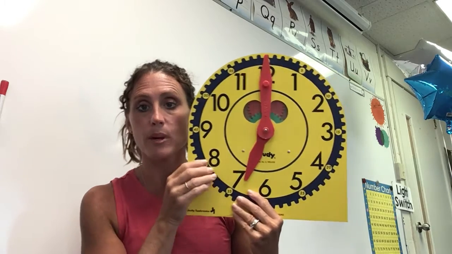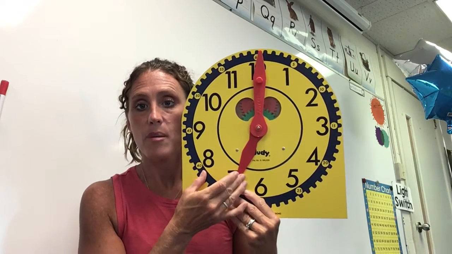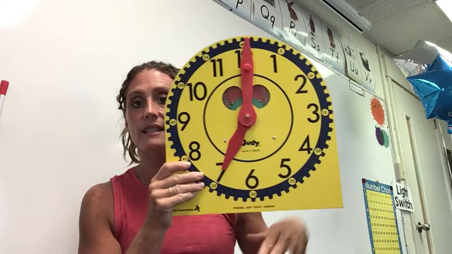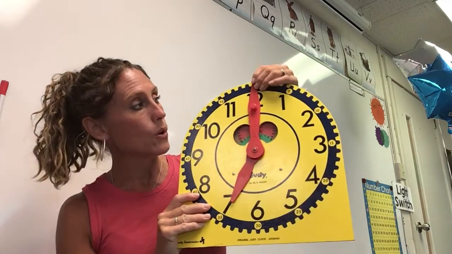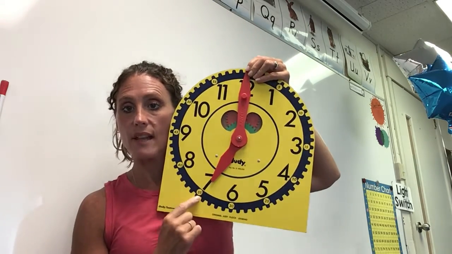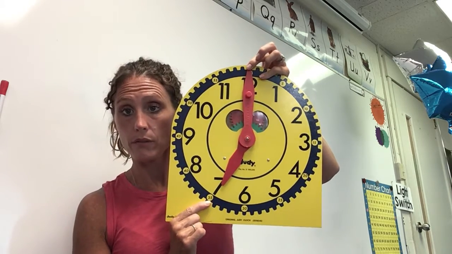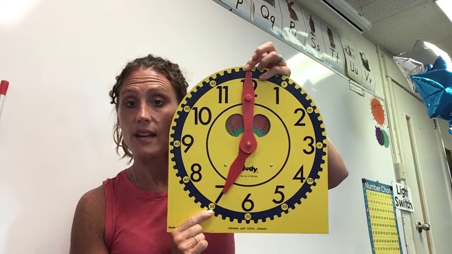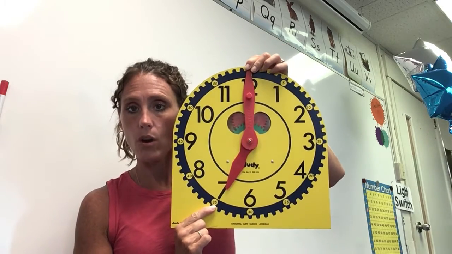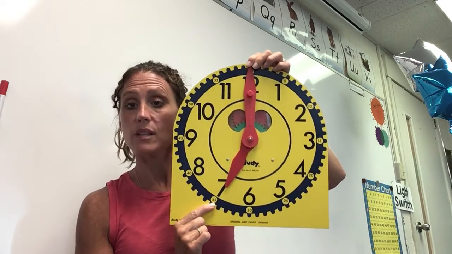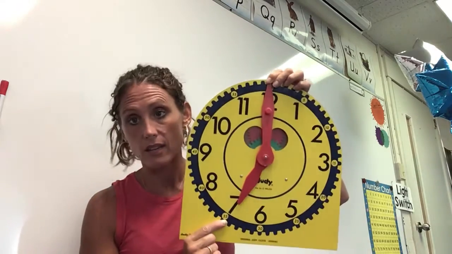Okay, and you're going to get to practice this at your seats. But if I was to say it is 7 o'clock, we would put our hour hand on the 7 and our minute hand on the 12. So if our minute hand is on the 12, it's always going to be time to the hour, like 7 o'clock, 8 o'clock, 9 o'clock, 10 o'clock.